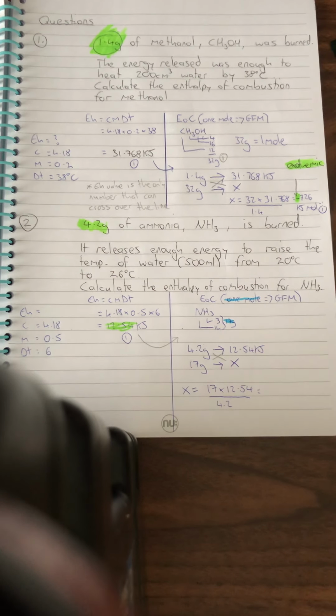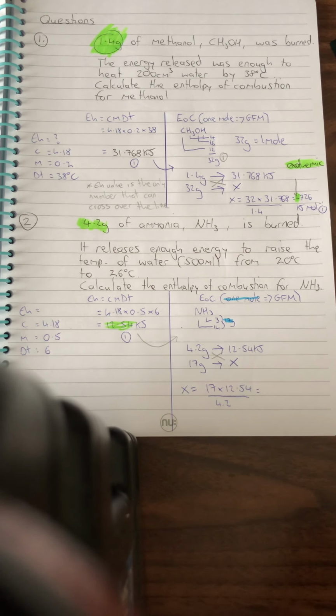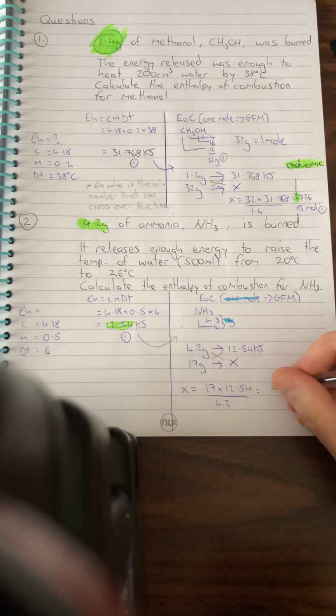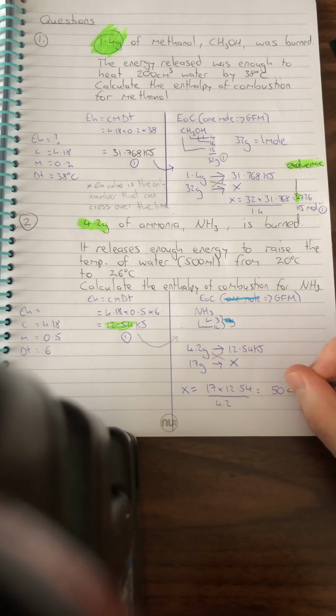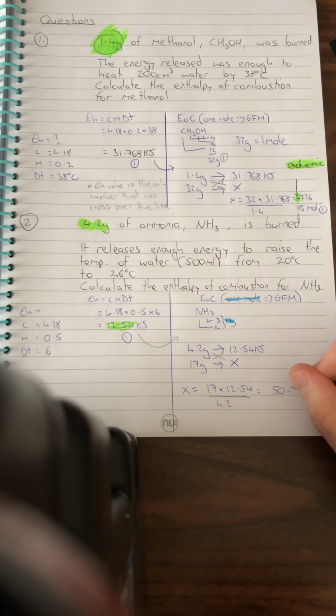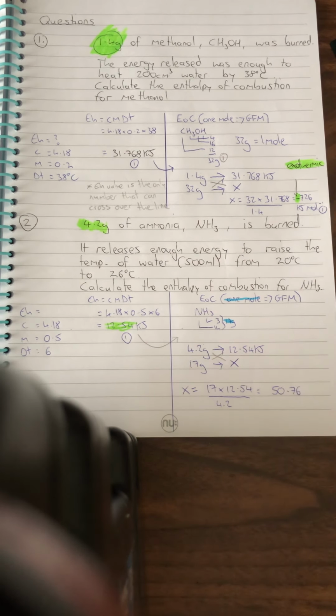And if we do this in our calculator, so 12.54 times 17, remember to hit equals here, and then divide by 4.2, and what do we get? We get 50.76 if you round up correctly.